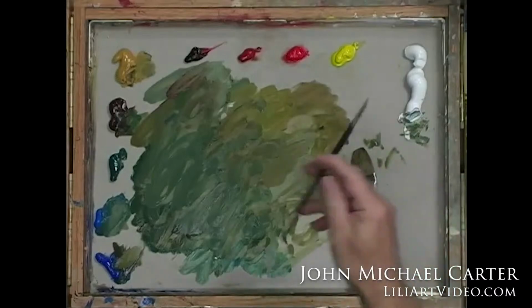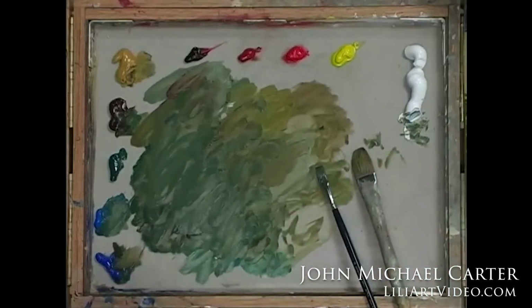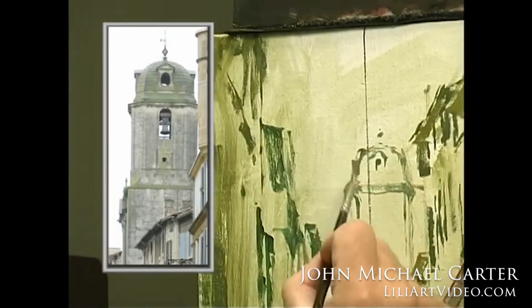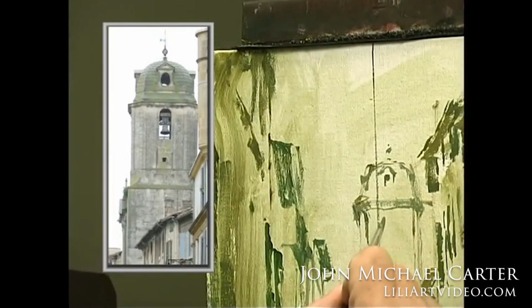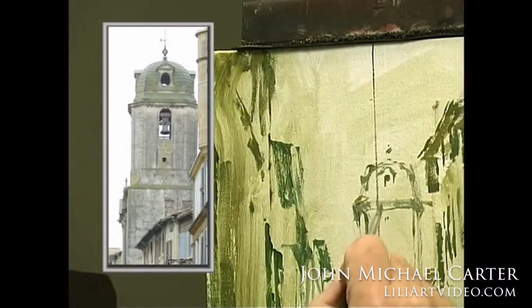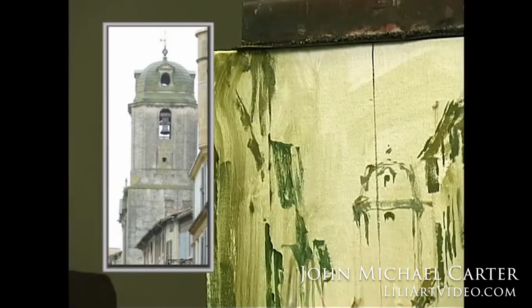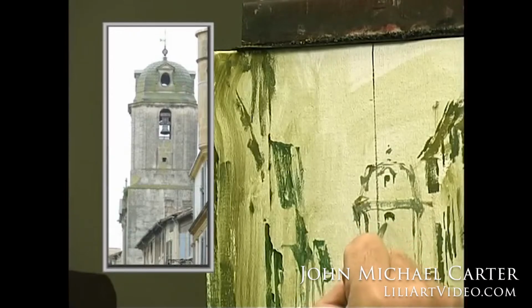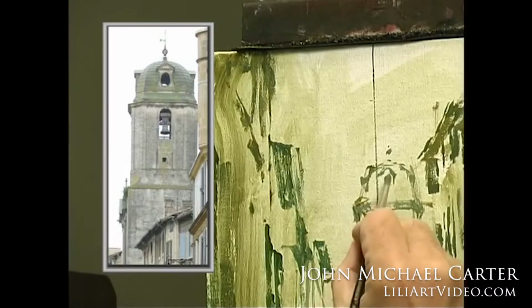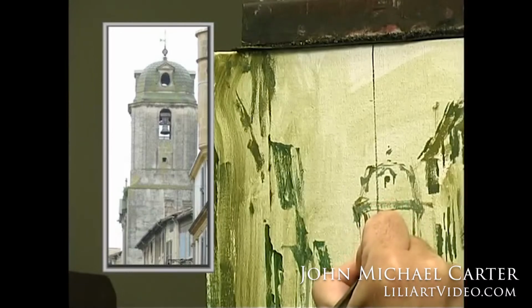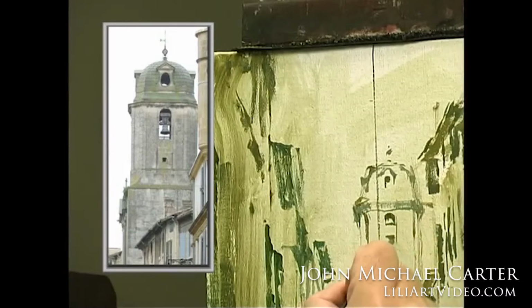Pick up this small brush again and put that element in the clock tower here, or not the clock tower, the bell tower, excuse me. Go ahead and place the dark where that occurs.